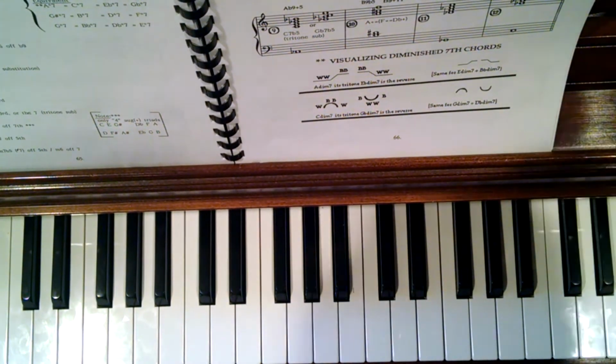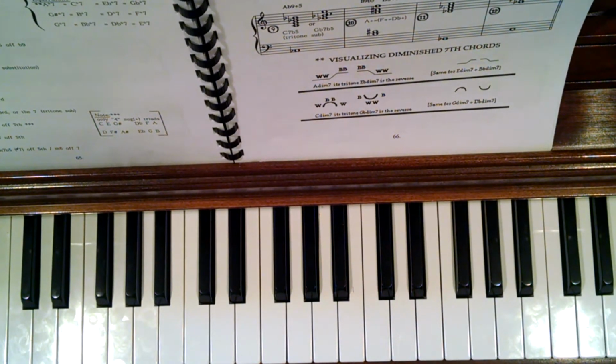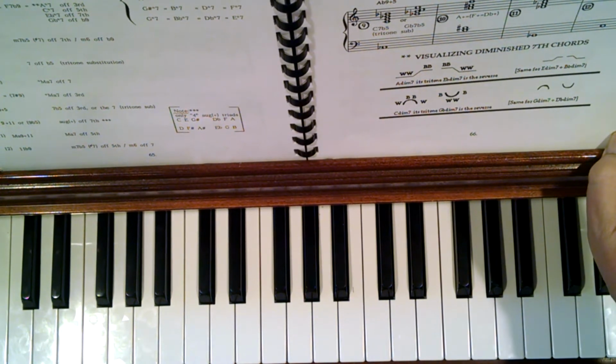Okay, welcome to the Let's Enjoy Piano Self-Expression method. We're going to look at visualizing diminished 7 chords, the wonderful diminished 7 chord, and how it's used in modulation.